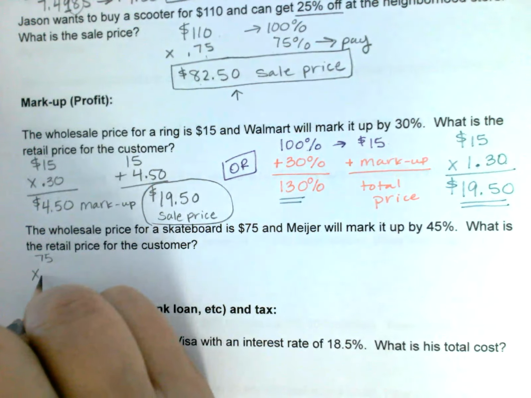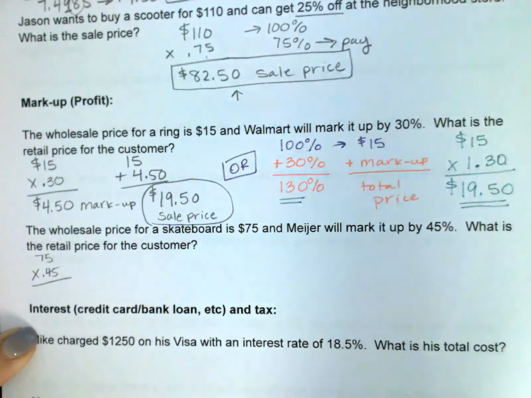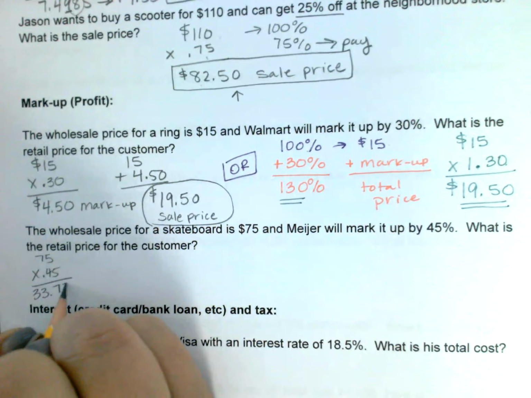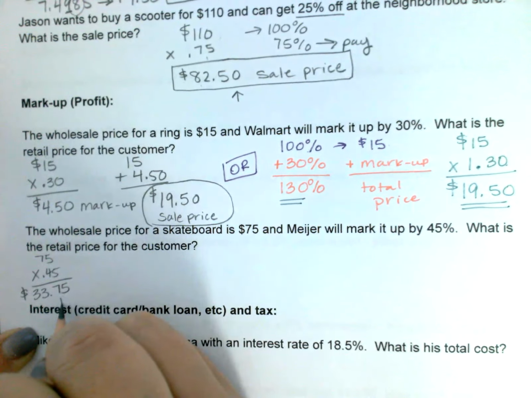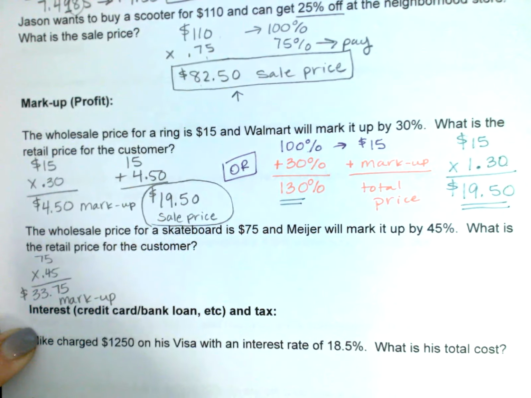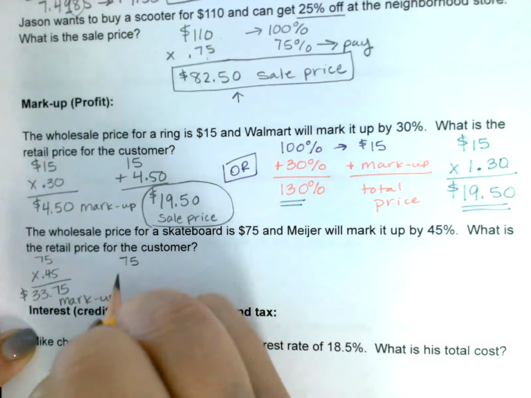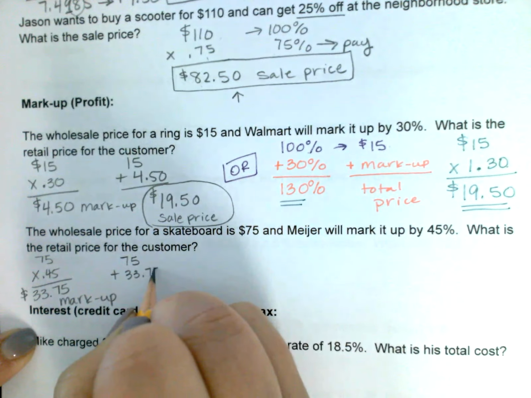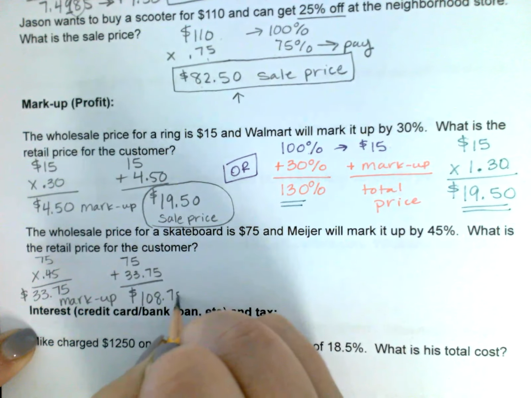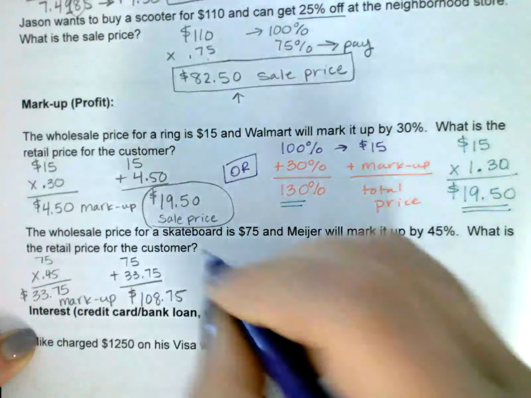$75 times 0.45, so we can figure out the markup. When I did that earlier, I multiplied that on my calculator and I got $33.75. That is the markup, but that wasn't the question. The question was, what was the total new price? So $75 to pay for the skateboard plus the $33.75. The sticker price would be $108.75.